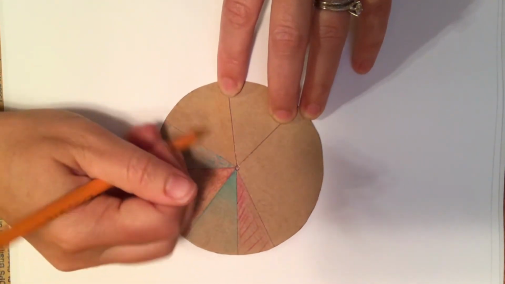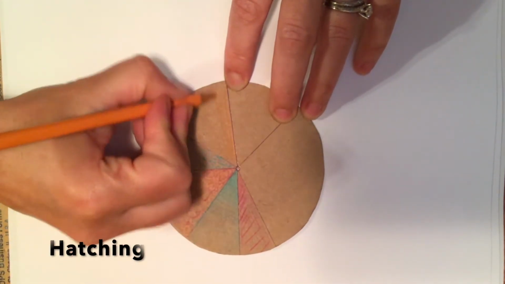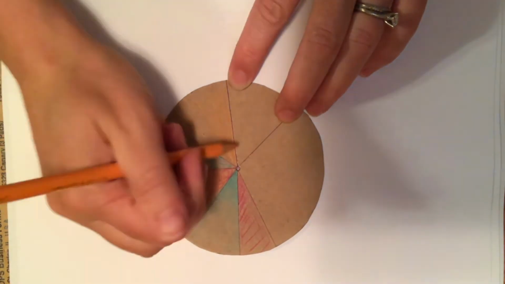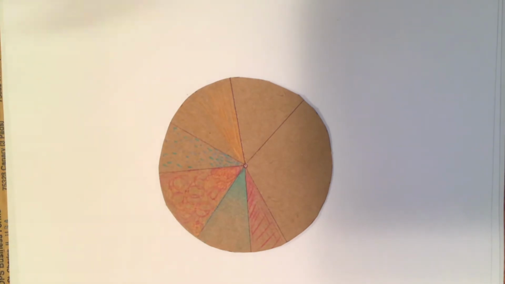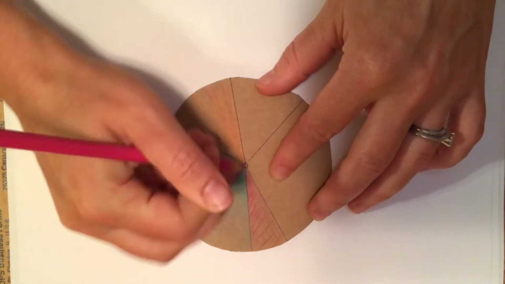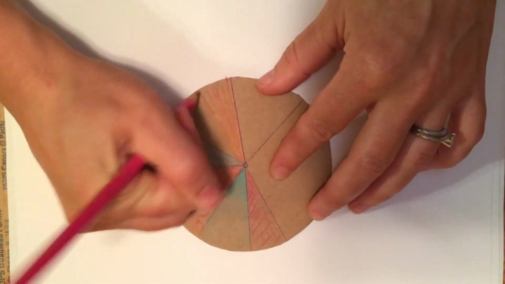One extra tip with hatching, cross-hatching, or stippling: you should never be coloring. You're using the tip of your pencil or pen or whichever material you're working with, and creating value through your mark making.